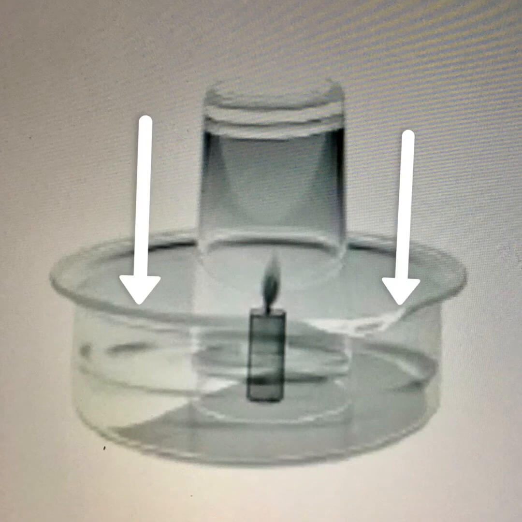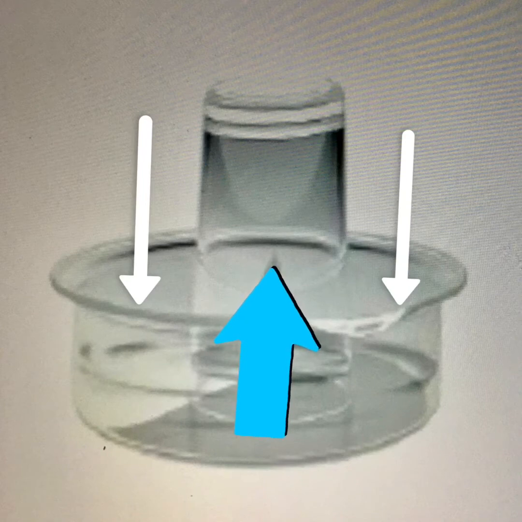Then atmospheric pressure pushes the water in the trough. Water enters the glass and fills up that vacuum. We know that the vacuum was created by utilization of oxygen, and the water level in the glass should be exactly 1/5 part. Let us prove this by doing a small experiment.